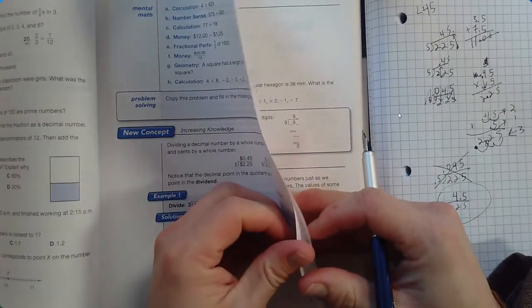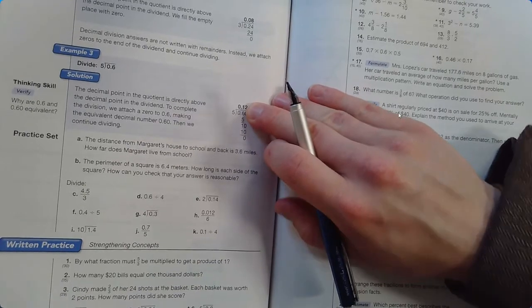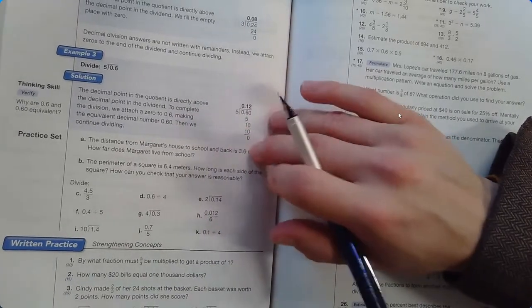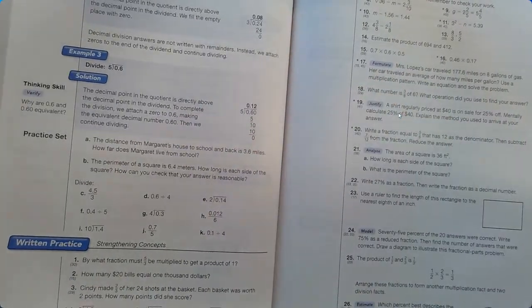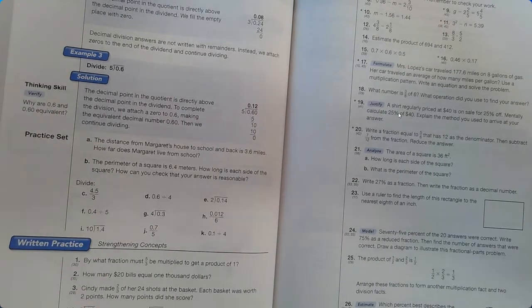I just want to warn you, don't get too complacent with just moving the decimal up, because while it's going to be true for the rest of these problems, it won't be true forever. Once we start doing a decimal divided by a decimal, you're going to get a whole different deal. So I just want to warn you about that.